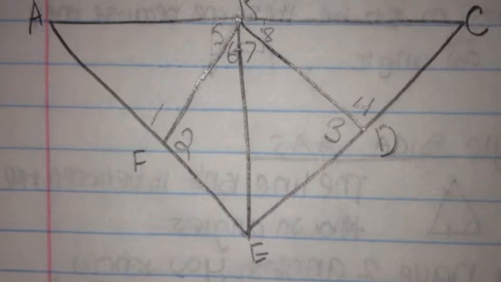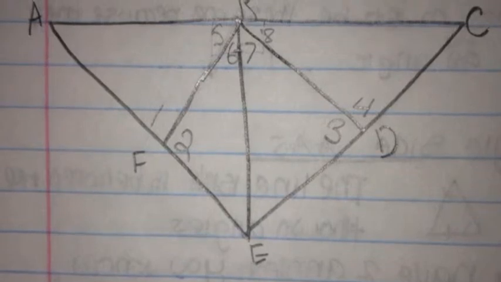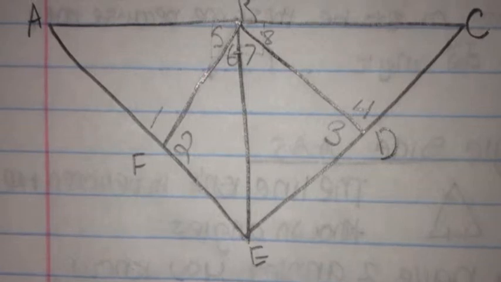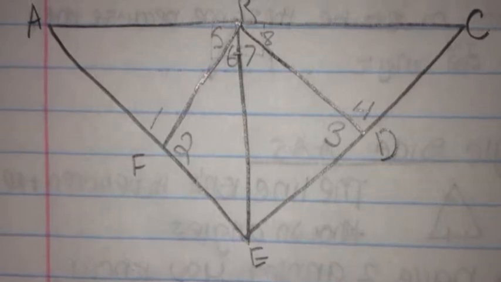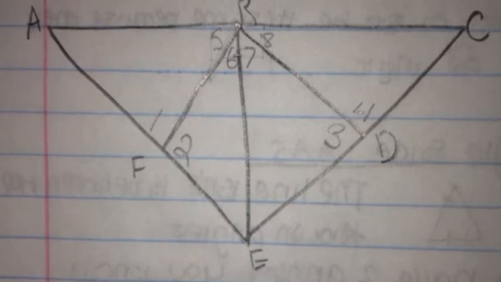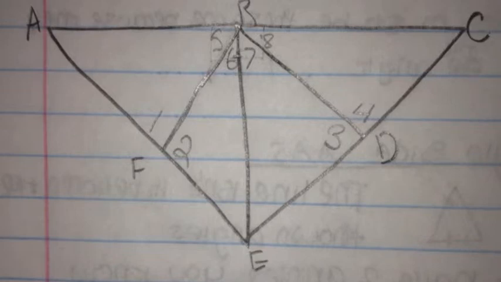Angles 3 and 4 are also supplementary in this picture. They too form a straight line. Therefore, if angle 1 is congruent to angle 3, then angle 2 is congruent to angle 4.